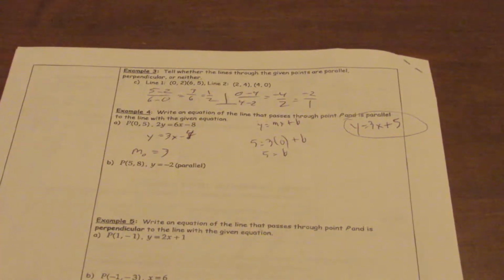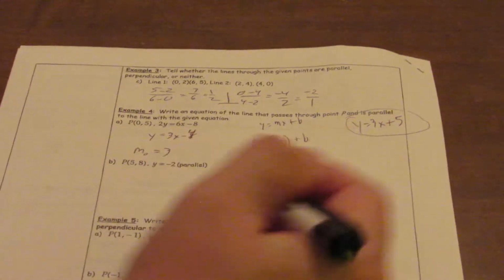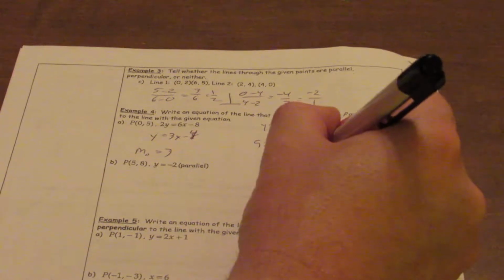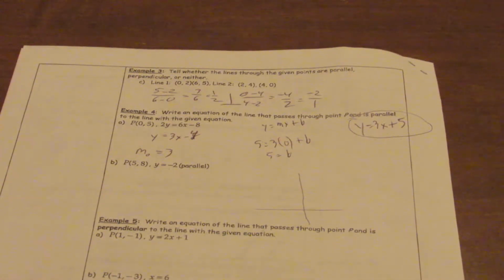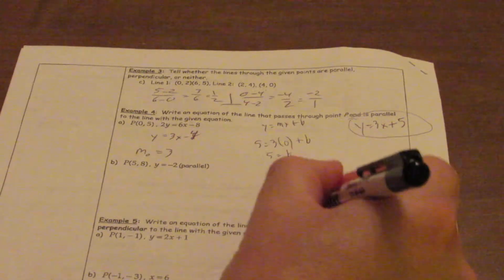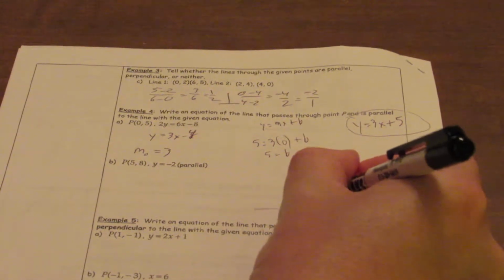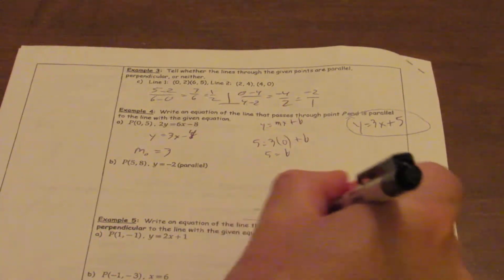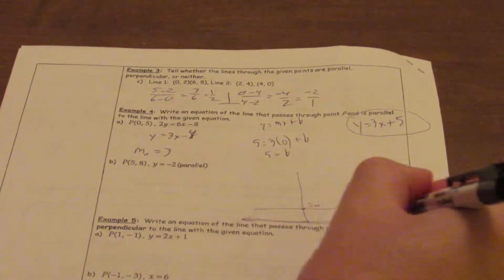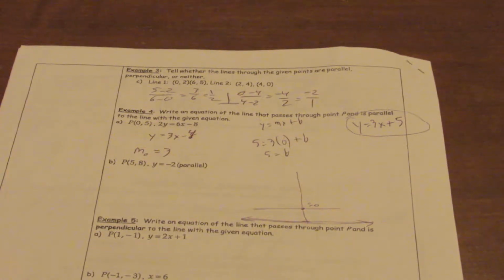Then B, they give me y equals negative 2. Okay. Now, y equals negative 2, if we look at our xy plane, this is 0, 0. All right, so negative 2 would be down here. This would be the line y equals negative 2.